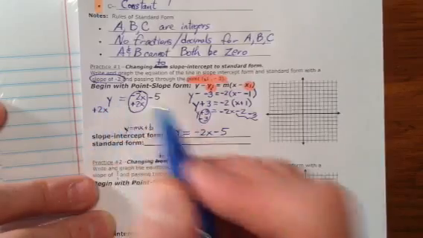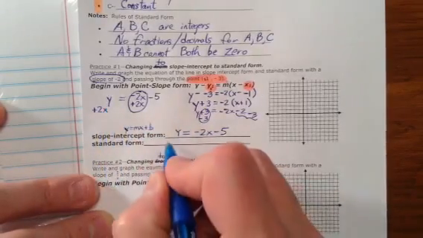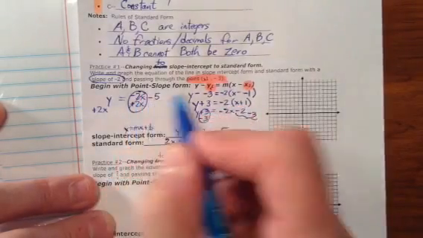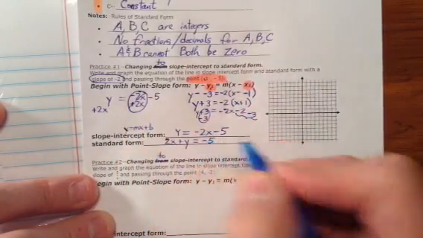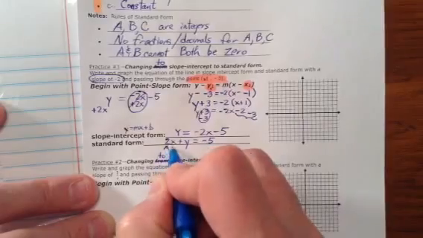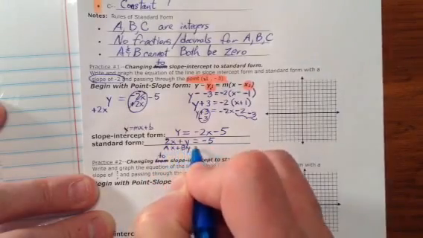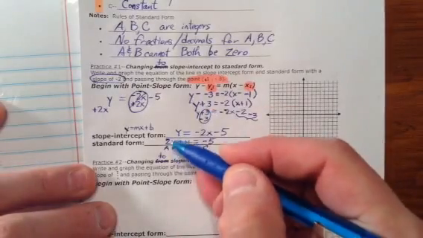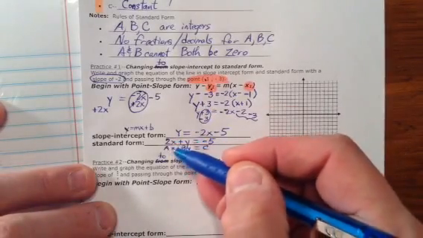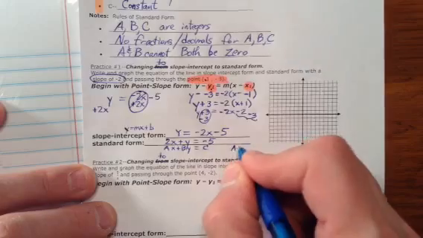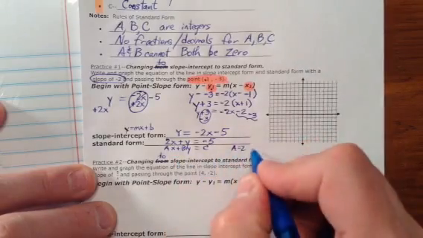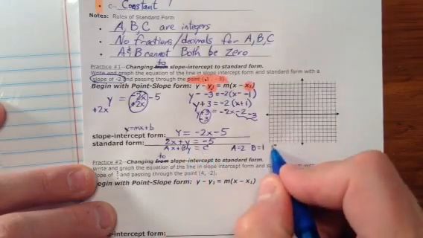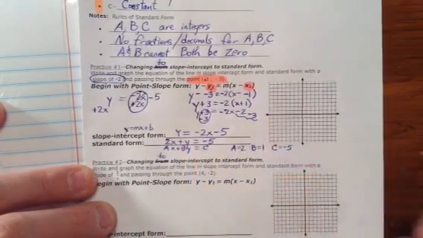Okay, so now what do I have? I have 2x and a y, so that's 2x plus y. That's 0, and so the only thing left there is negative 5. And if you notice, ax plus by equals c, and let's get in the habit of identifying a, b, and c. A is going to be 2, the coefficient of x. B is going to be a 1. Remember, if you don't see a coefficient, it's an understood 1. And c is going to be a negative 5.